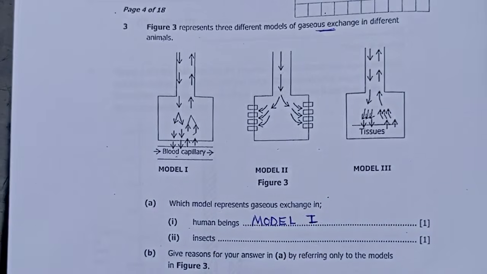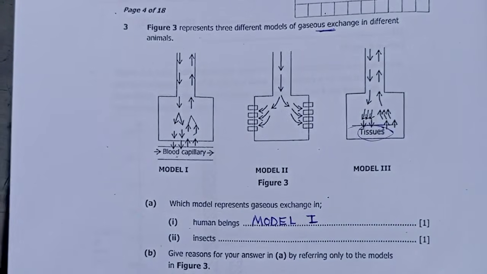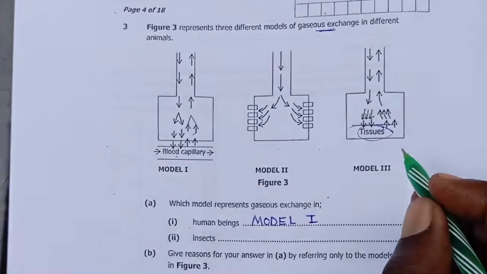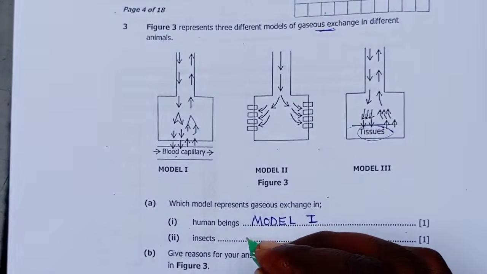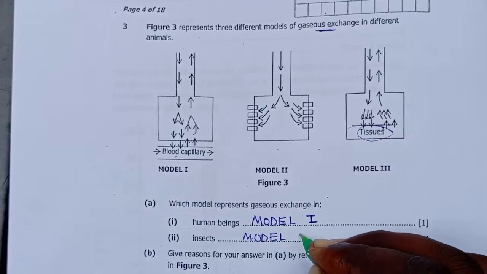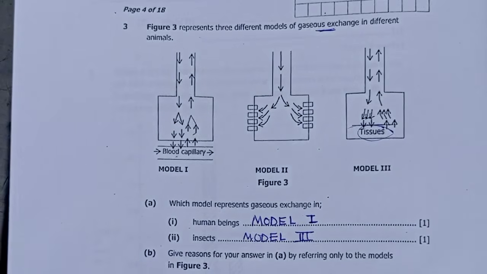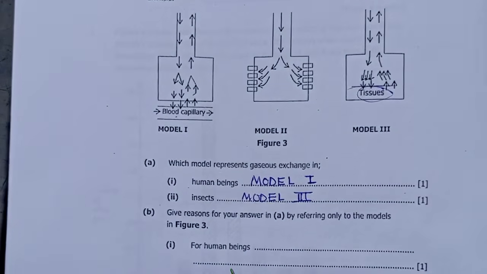Then insects. When we are talking about insects, it is connected to tissues. So that is model 3. Same way it is written, that is model 3. Then we proceed to the next one.